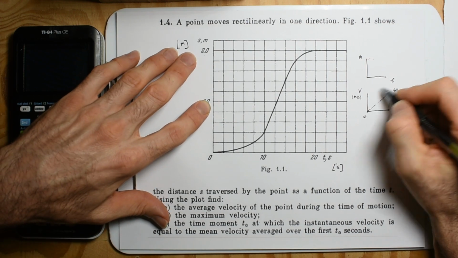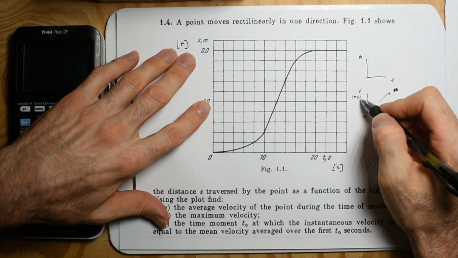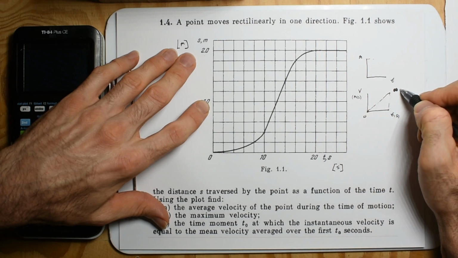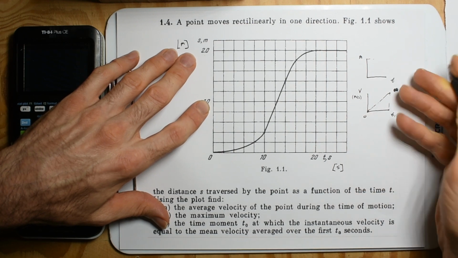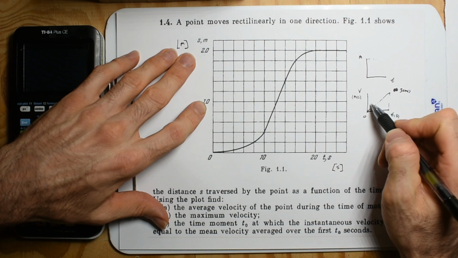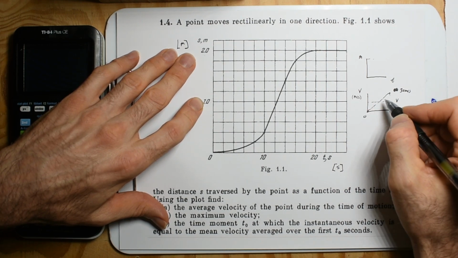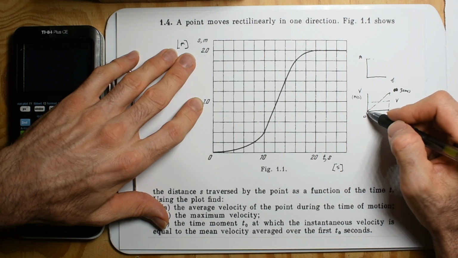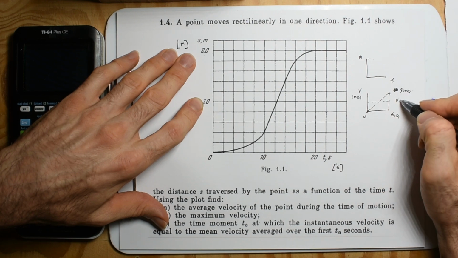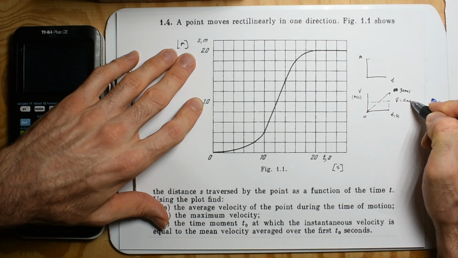Well, if we're doing meters per second, what is 60 miles per hour? Isn't that about 30 meters per second? We just divide by 2, we get pretty close. In this scenario, our average velocity is going to be kind of halfway. We can just see that. If we go from 0 to 30 meters per second, the average velocity is going to be 15 meters per second.